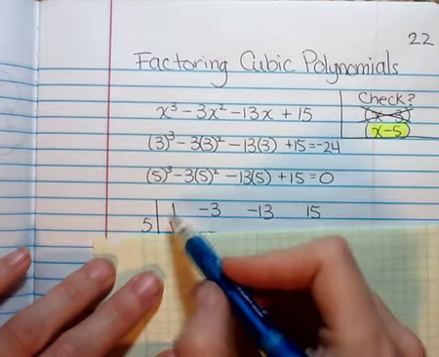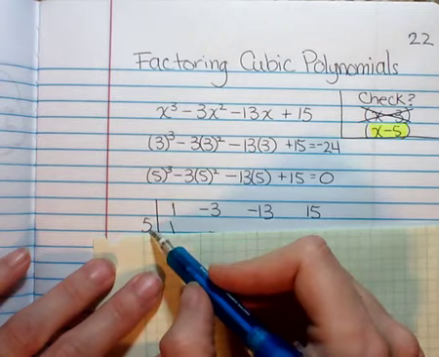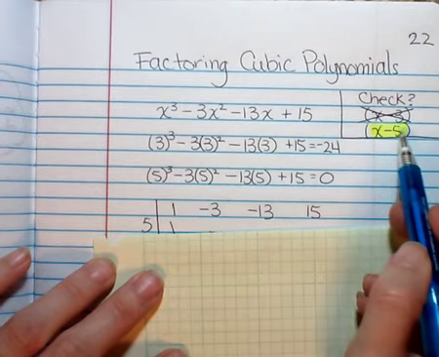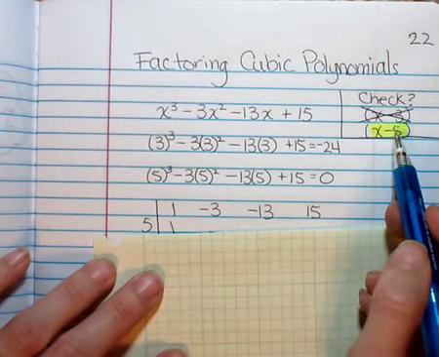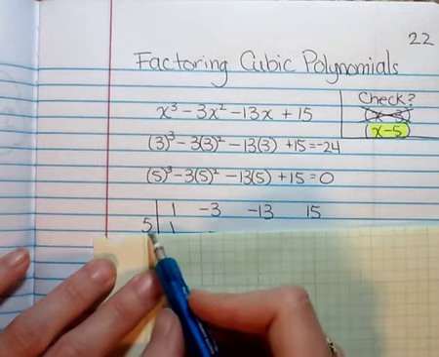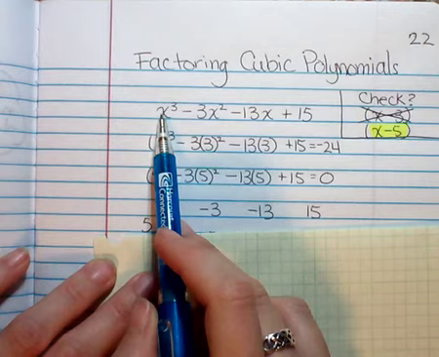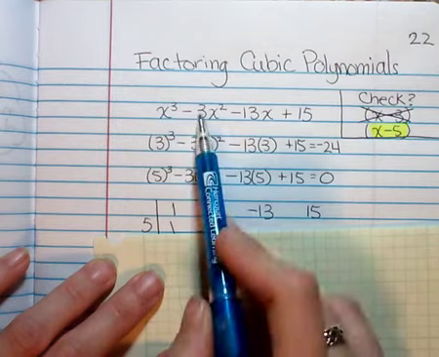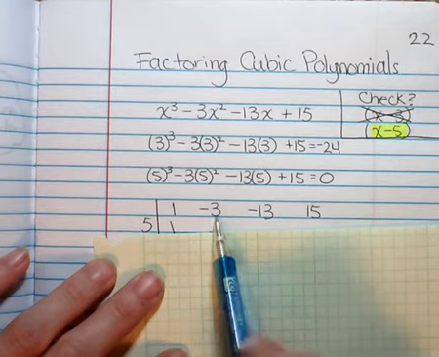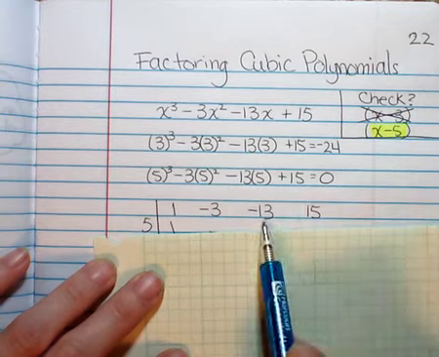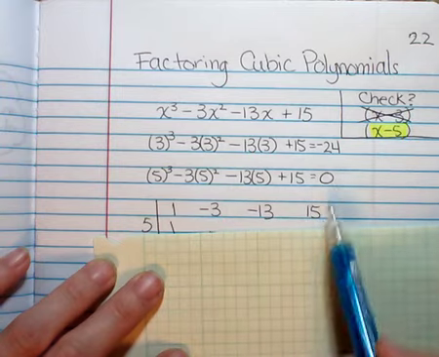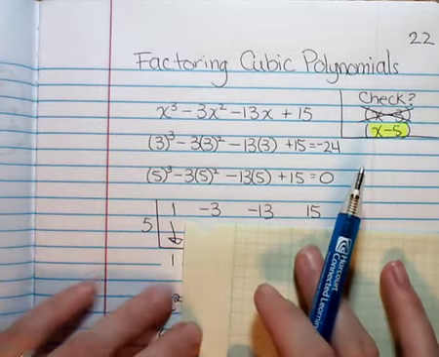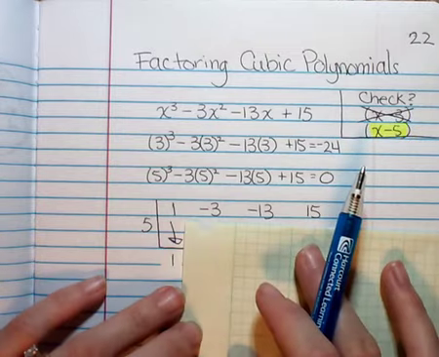So we're going to put our 5 out front. Remember that we cannot use the negative 5. We have to use the opposite of whatever our divisor is. So 5 goes here, and then from our original polynomial, the coefficients of 1, negative 3, negative 13, and 15 go along the top. Okay. So we bring down our 1, and then we multiply.